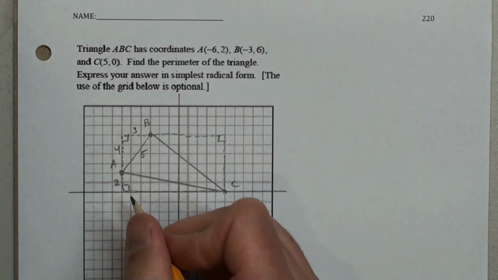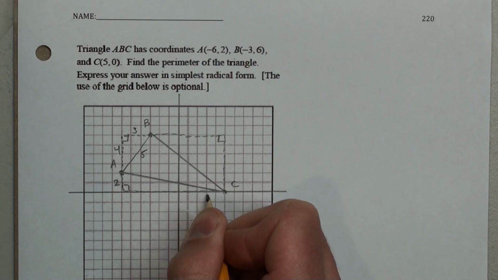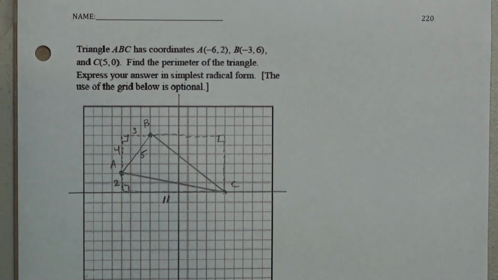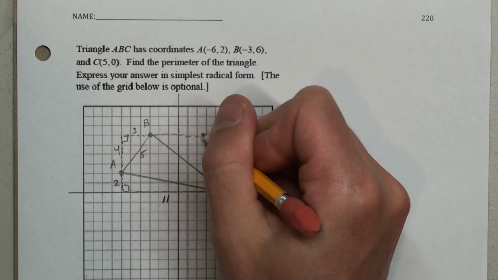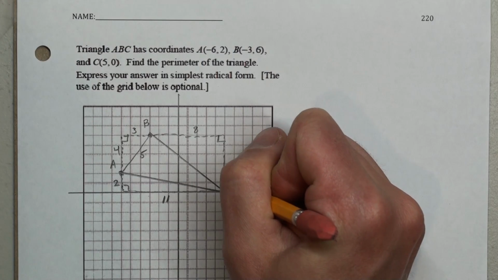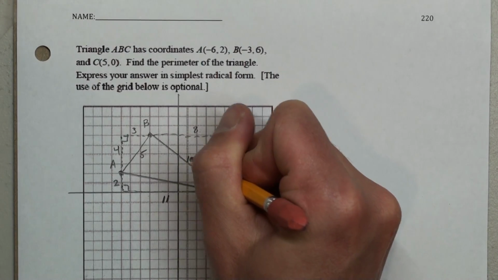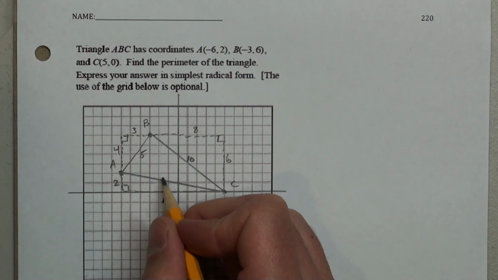And this is 2, and I have 1, 2, 3, 4, 5, 6, 7, 8, 9, 10, 11. Okay, I don't know what that third side is, I'll have to find it. Then I have 1, 2, 3, 4, 5, 6, 7, 8, and 1, 2, 3, 4, 5, 6. So this is a 3, 4, 5 triangle doubled, right? 6, 8, 10. So there's only one side I need to find.